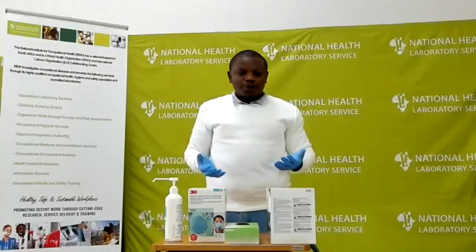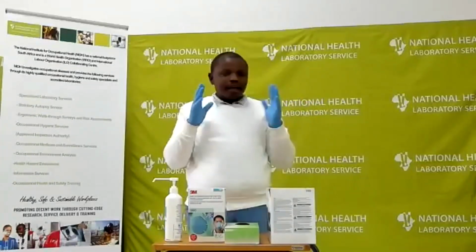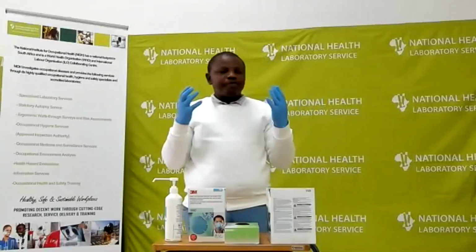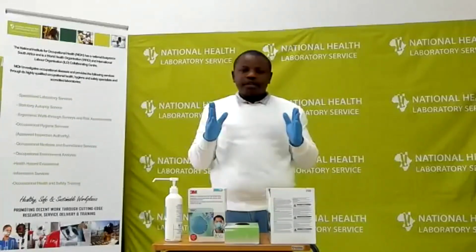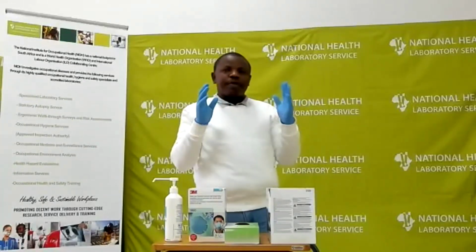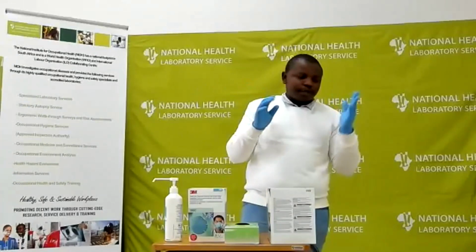Now I'll come to the doffing of the gloves. The gloves are now contaminated. The aim here is to make sure that you do not touch the contaminated areas of the gloves with bare hands, because in that way you will be defeating the aim of wearing the gloves, which is protecting your hands. In this case, I have two methods that I'm going to demonstrate for doffing. This first one is the one recommended by the World Health Organization.